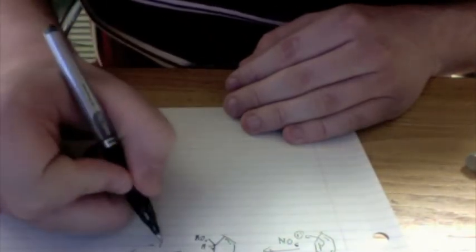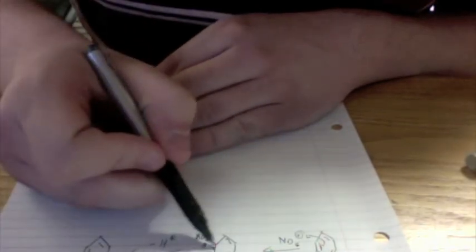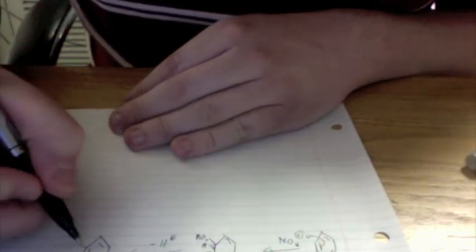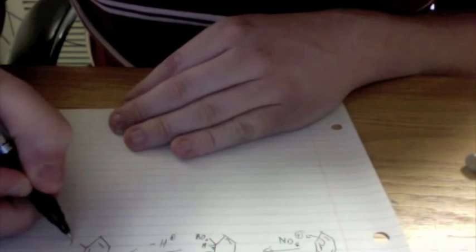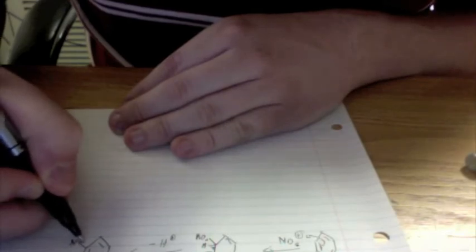Hydrogen goes bye-bye, so we have minus H+. Again, the aromaticity is maintained because we remade the double bond here. But you're left with this NO2 group on here. From here you can do other chemistry and whatnot.